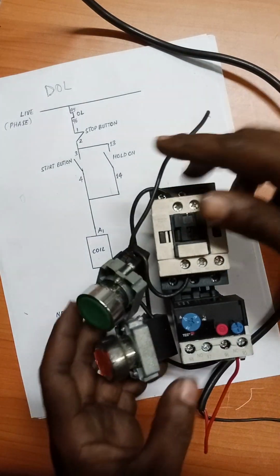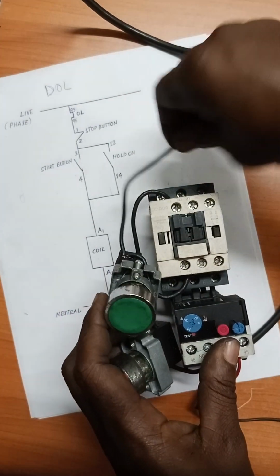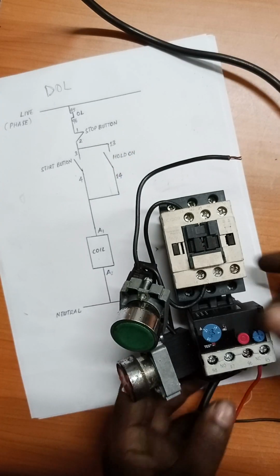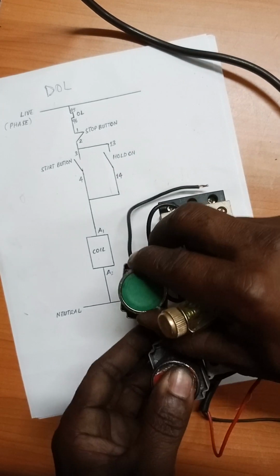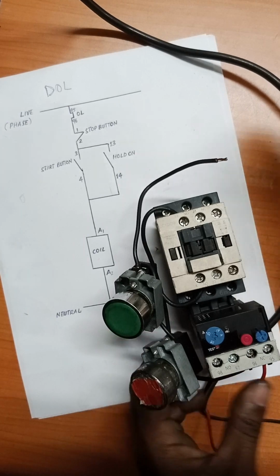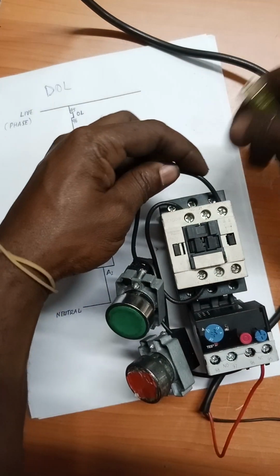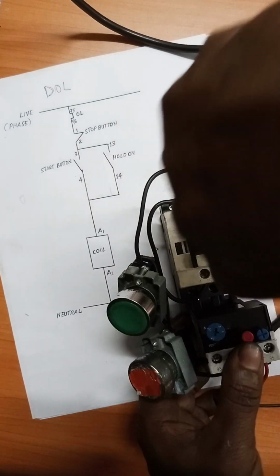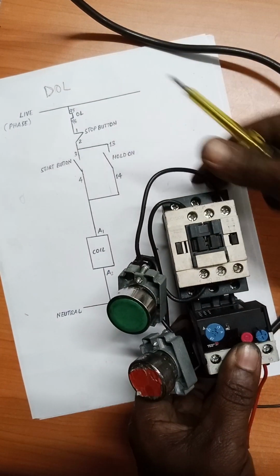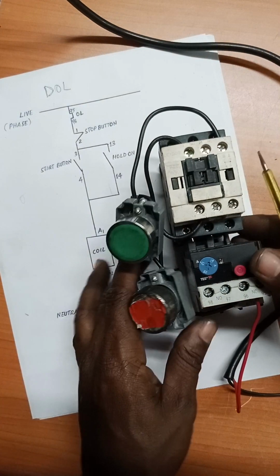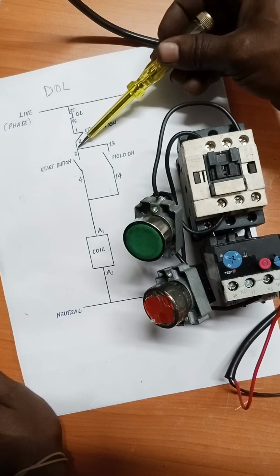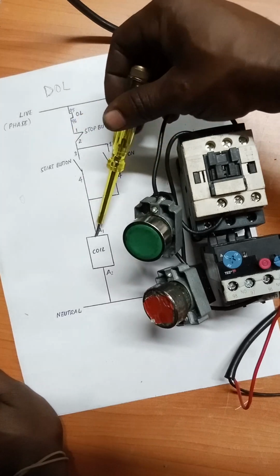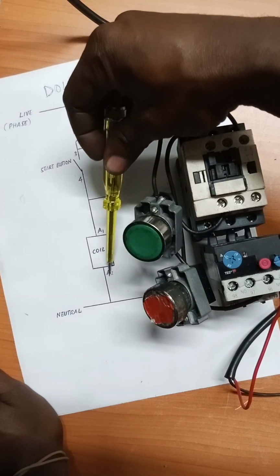And another wire is going to the A1 coil contact. A1 is this one, so we connect to the A1. Okay, as we see, we have done up to here. Only A2 remains.